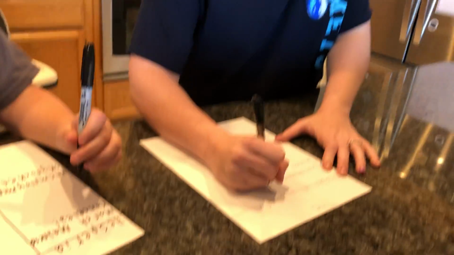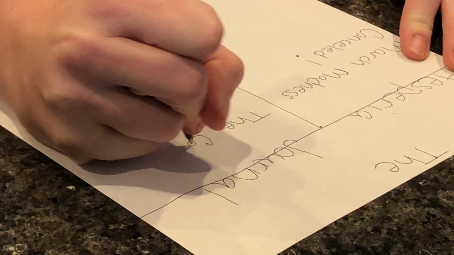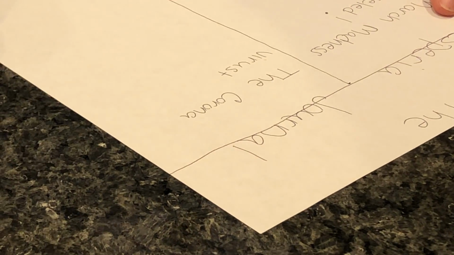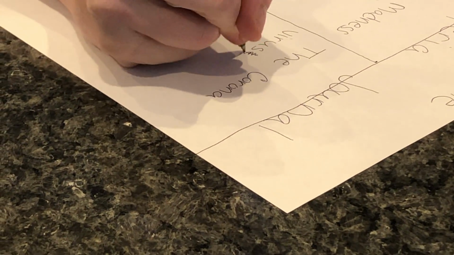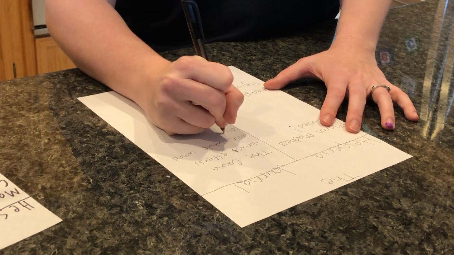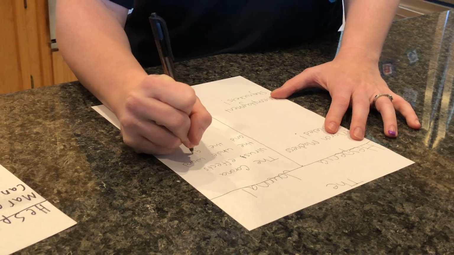Now, we all know what's going on right now with the coronavirus, so I'm going to put something about the coronavirus. I'm going to put the coronavirus affects the whole world and the global economy. Now remember, this is just what I'm putting. You can put whatever you want.